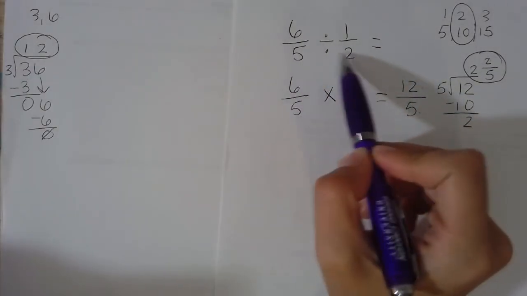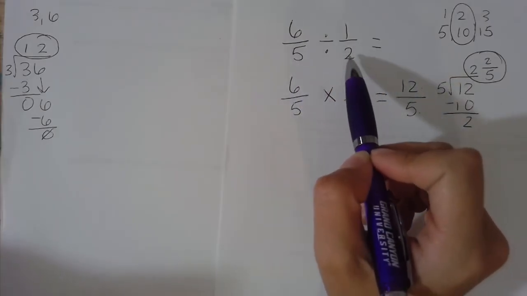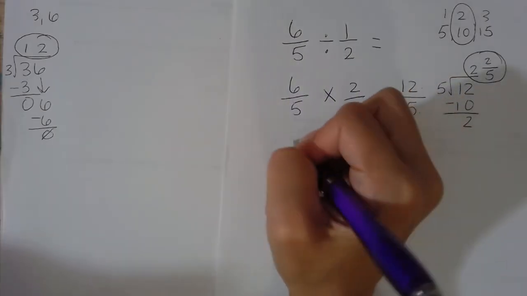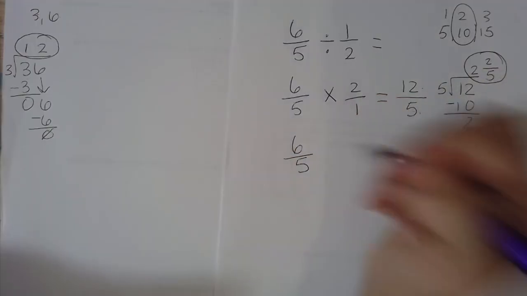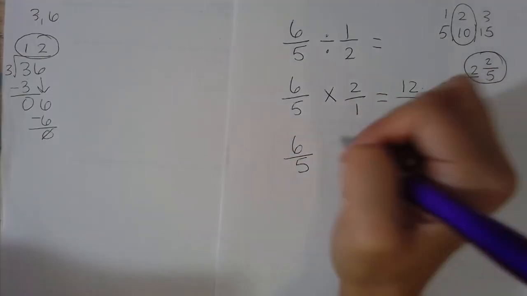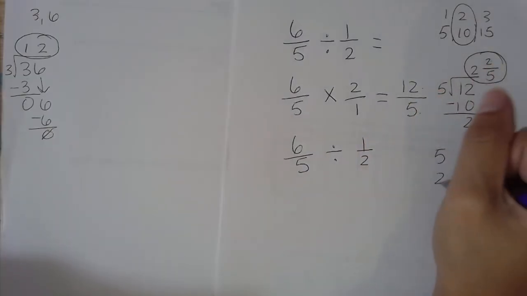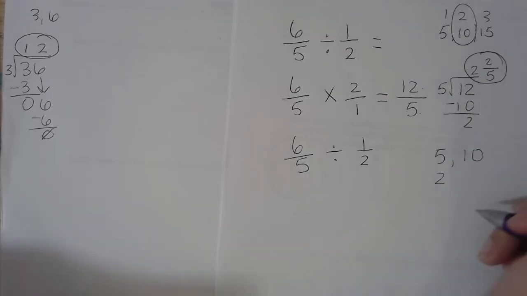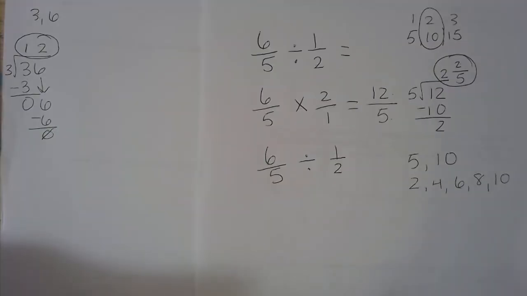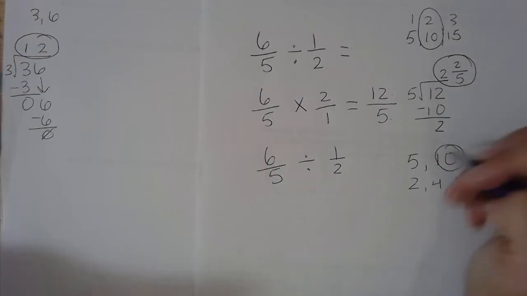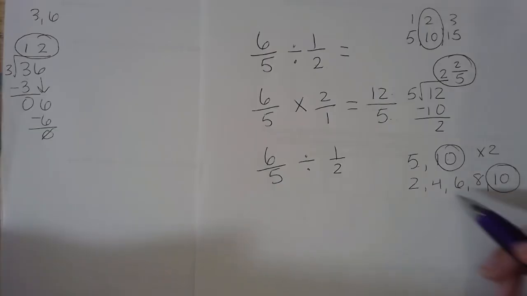Okay, we can also model this one as well, but in order for us to be able to model it, the denominators have to be the same because we need to be working with the same size pieces. So friends, remember, how do we find a common denominator? We skip count. Off to this side, I'm going to skip count by both denominators so that I can find my common one. Clearly, my common denominator is going to be 10 because that's in both of my lists. In order to get from 5 to 10, I multiply by 2, 1, 2. And to get from 2 to 10, I multiply by 1, 2, 3, 4, 5.